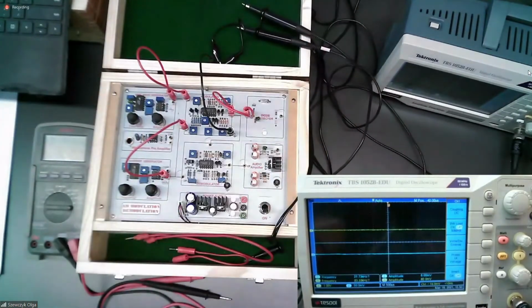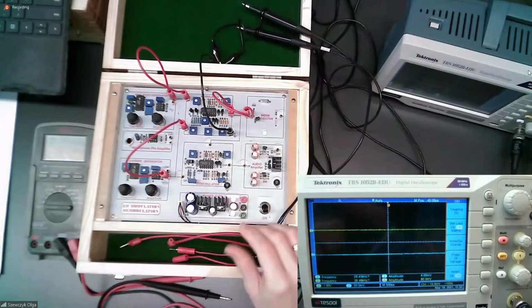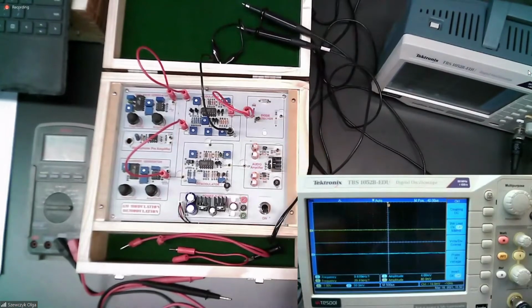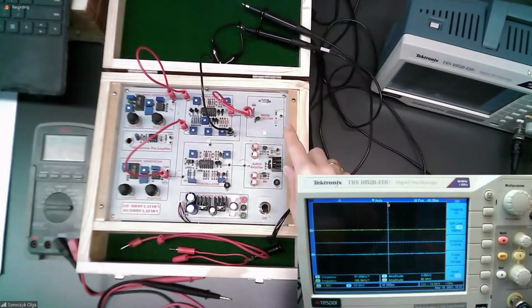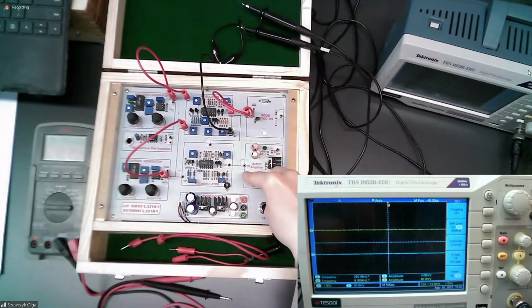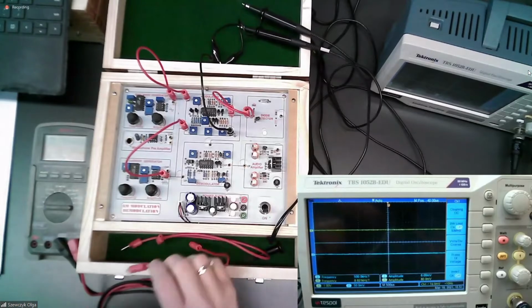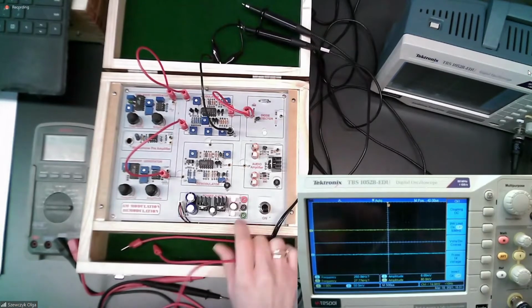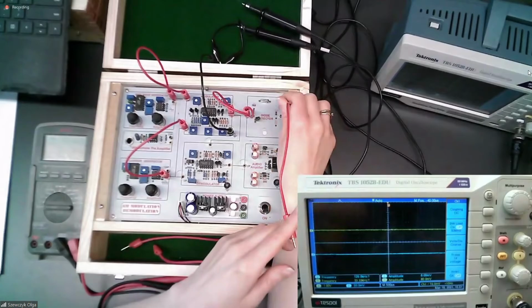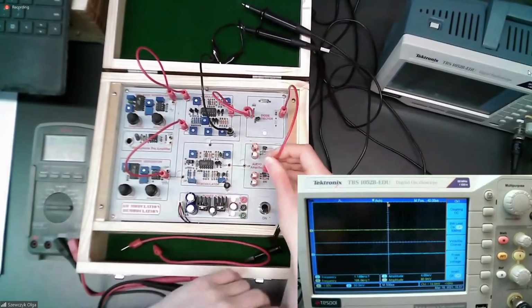And the last thing from this part, we're going to connect the output of the demodulator, which is either this demodulator or the diode detector, to the input of the audio amplifier, and we're going to observe an amplified signal.